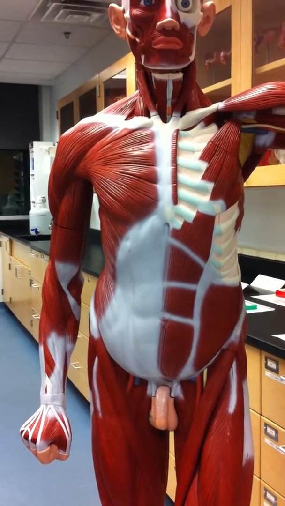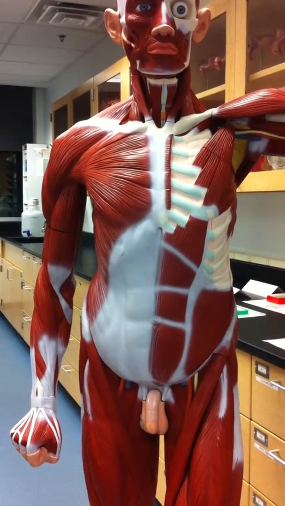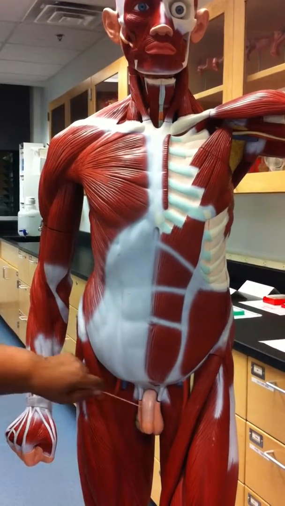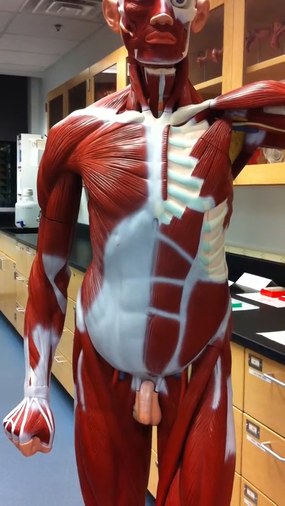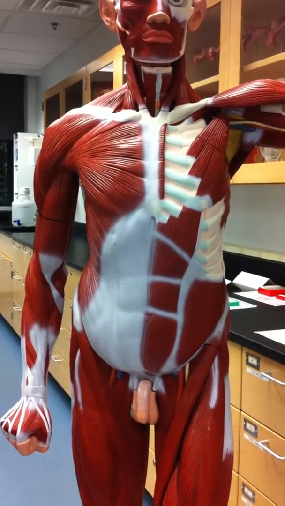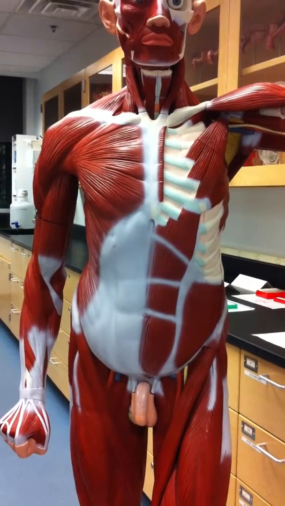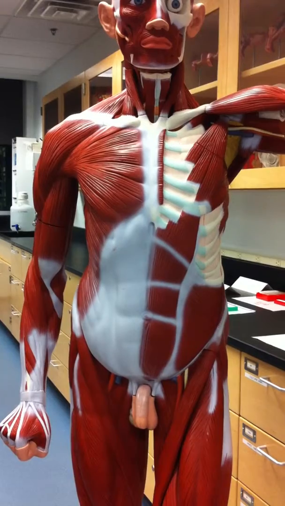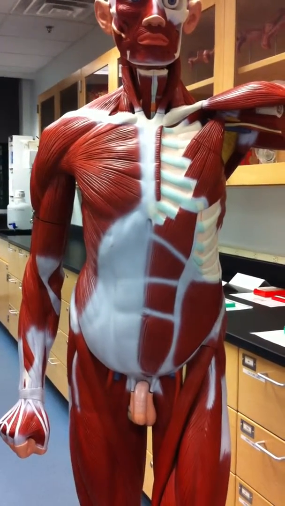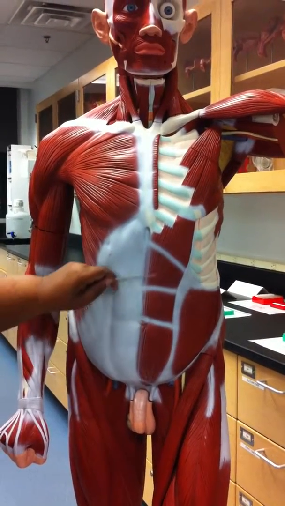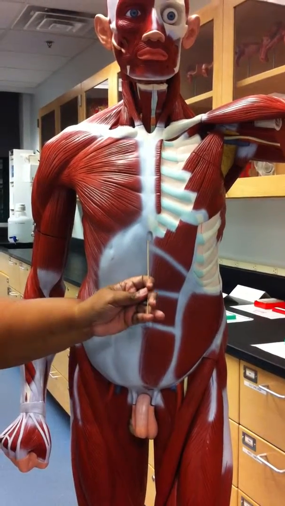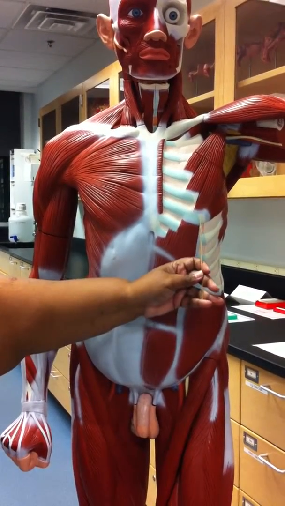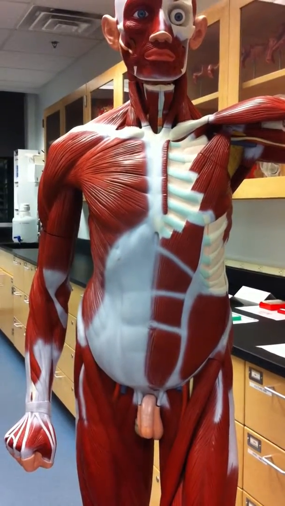Origin, symphysis pubis and pubic crest. So they originate here. We don't see the symphysis pubis. Insertion, cartilages of ribs 5 through 7 and the xiphoid process. All right, so xiphoid process and the lower ribs.